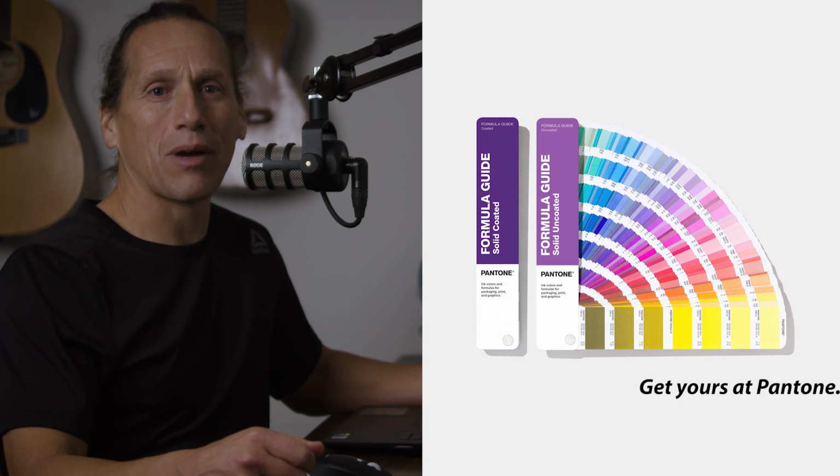All right, last thing. So how do you know what a spot color will look like when it's printed? Get a Pantone color guide. You can get it directly from the Pantone website or through various online retailers. I've got one and use it all the time.